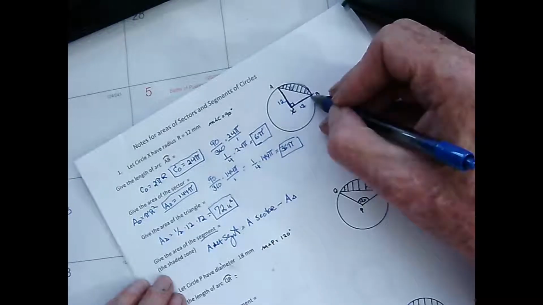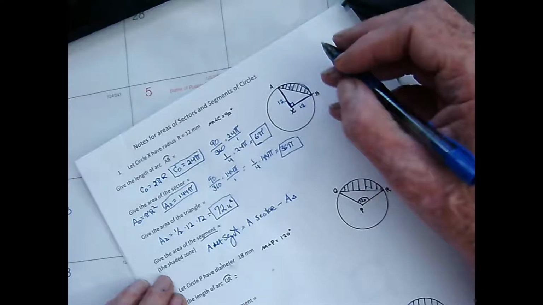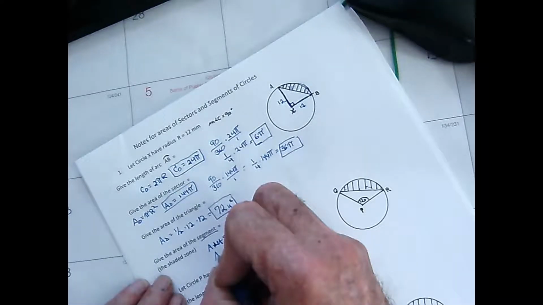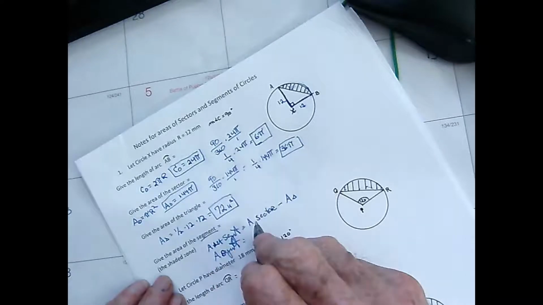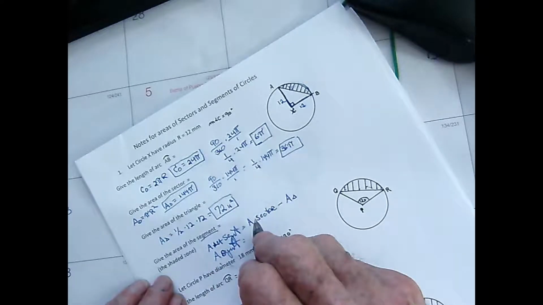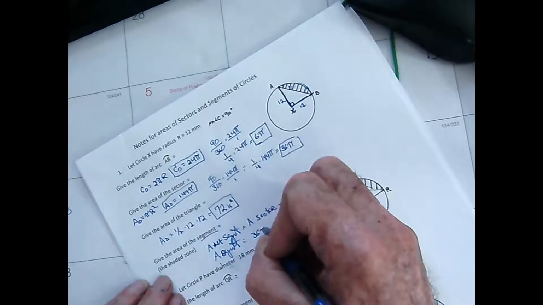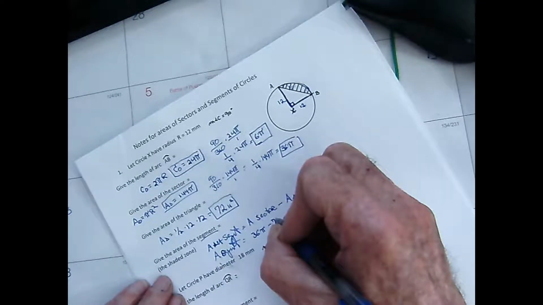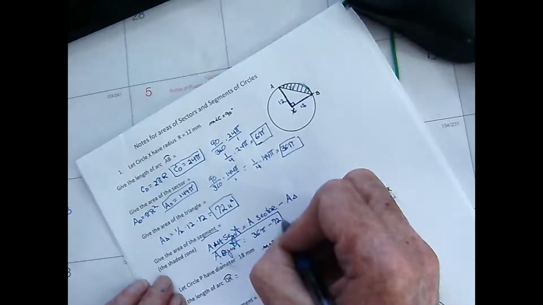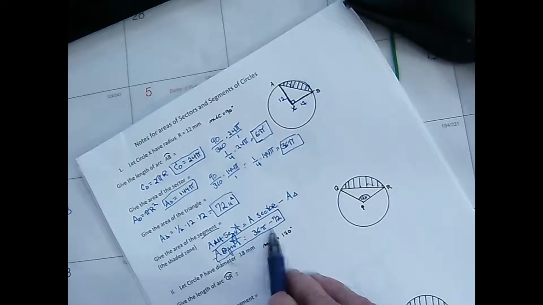Everything inside of this zone, take away the triangle, would give me the segment that I care about, that shaded zone. So the area of the segment, let me work that out with you, ought to be, hey, what was the area of that sector anyway? 36 pi, minus, hey, what was the area of that triangle anyway? 72. So there we have it. The area of the segment is 36 pi minus 72. Somebody might want a decimal for that, but I'm happy with leaving the answer just that way.